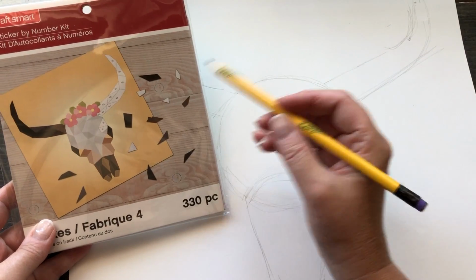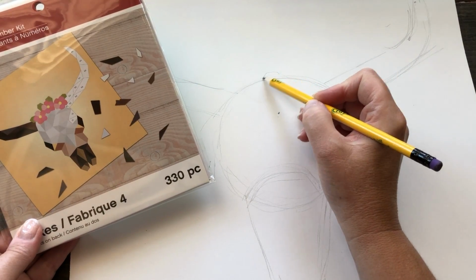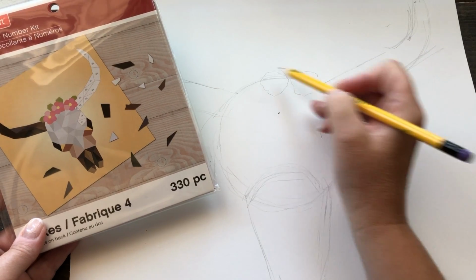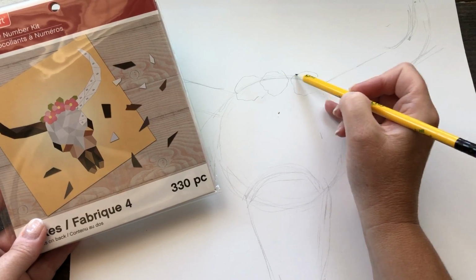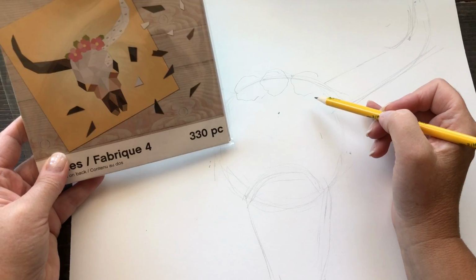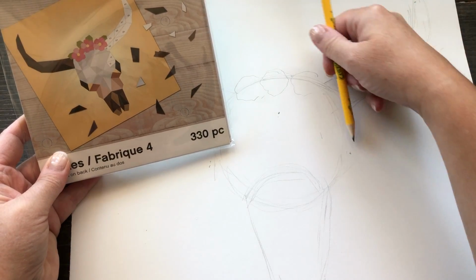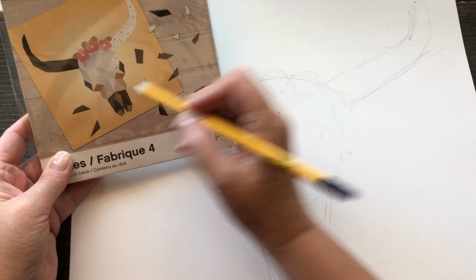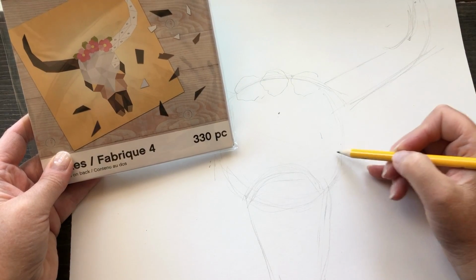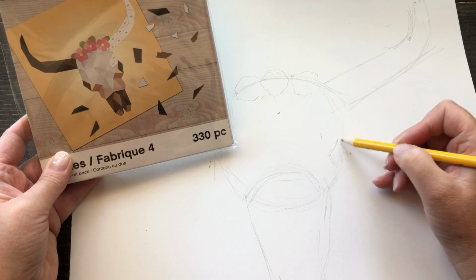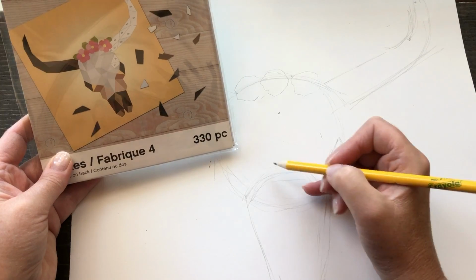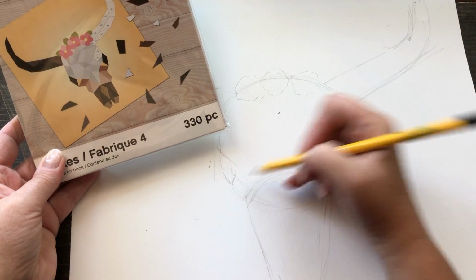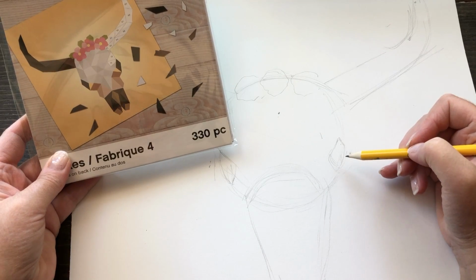But first we need to add, so I am going to include these flowers. So I have the basic shape of the flowers here. No details, just the basic shape. And then right above this curve, I'm looking right here. The eyes are sort of right here, and right there.